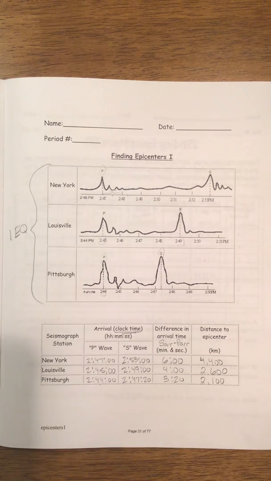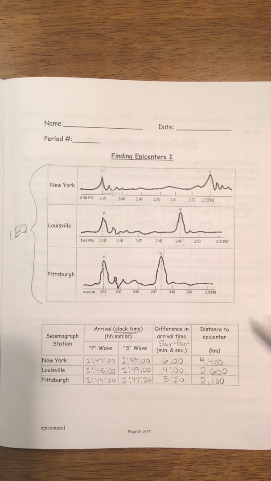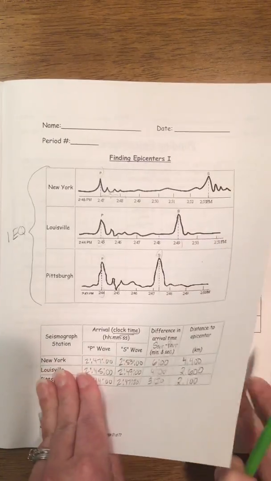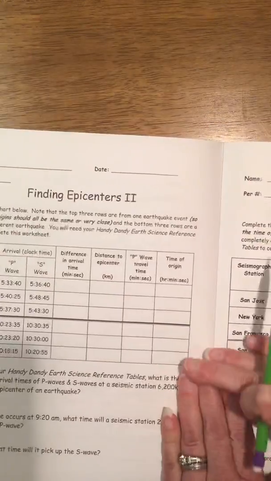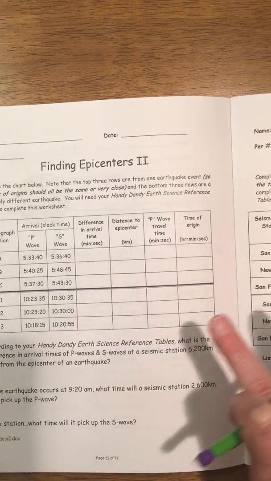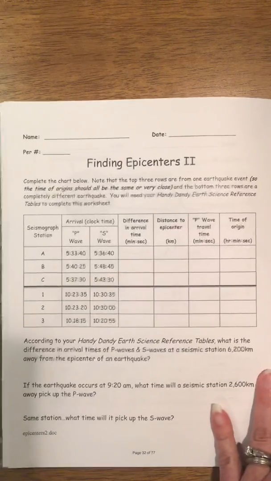Now, as you saw in the last video, I would take these distances and swing the arcs on a map and find out where the epicenter is. But that's not what we're doing right now. We're going to get this math down. Turn the page. We're going to become so proficient and speedy at this that when it comes time to swing an arc, that's going to be the easiest part.